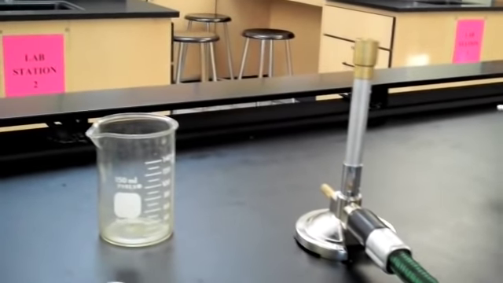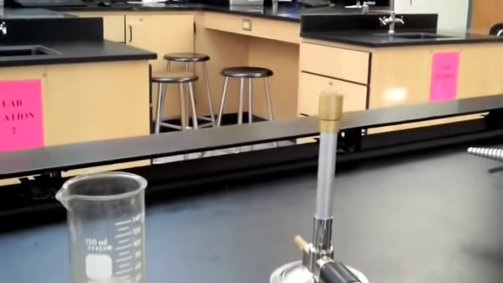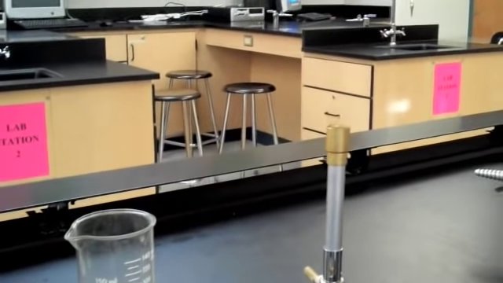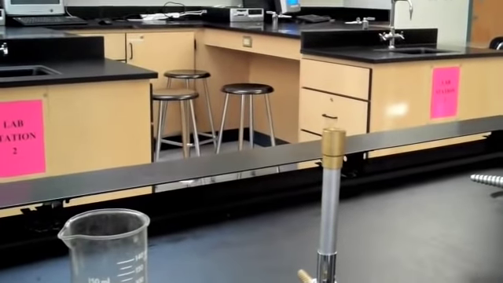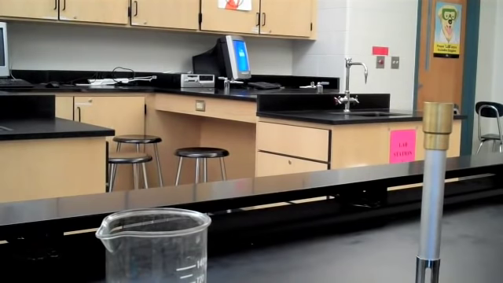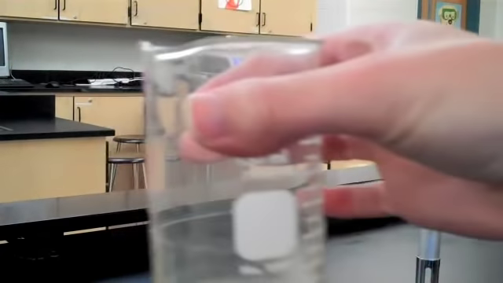Do not put your hand or any other object into the Bunsen burner flame, and tie your hair back if you have longer hair. To start the experiment, take the empty beaker and fill it with water. This will be the beaker in which you extinguish any flame that may arise on your wooden splint. It'll also help to be sure that the splints are cool before we dispose of them in the trash.